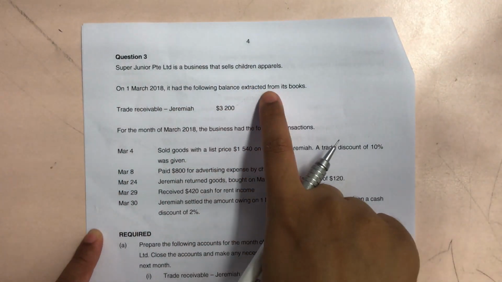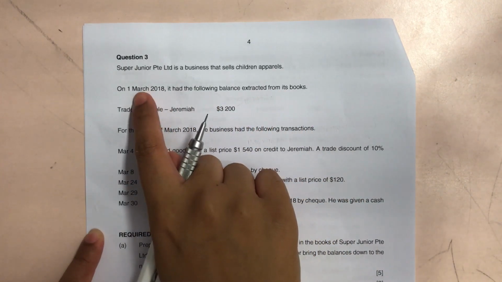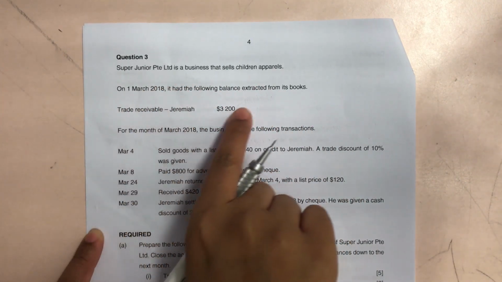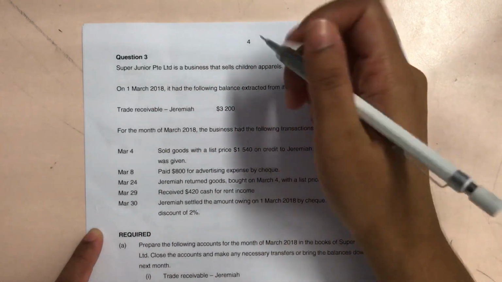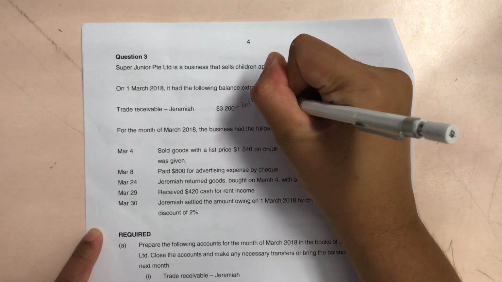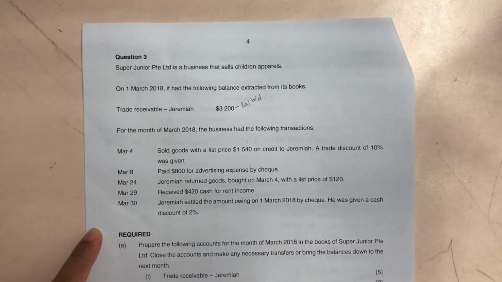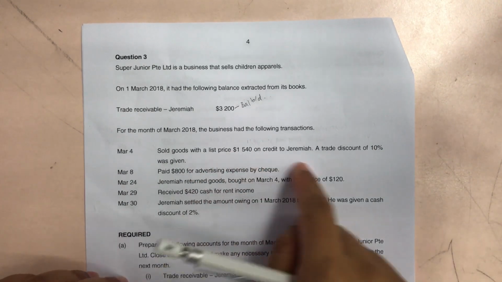The business had the following balance extracted from its books. So when you see this Jeremiah trade receivable on 1st March, you know that this is a balance brought down on the first day of the financial year. Okay, so for the month of March, we had the following transactions.